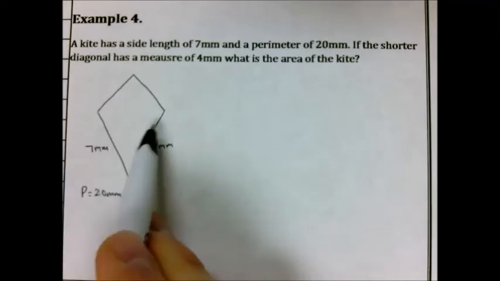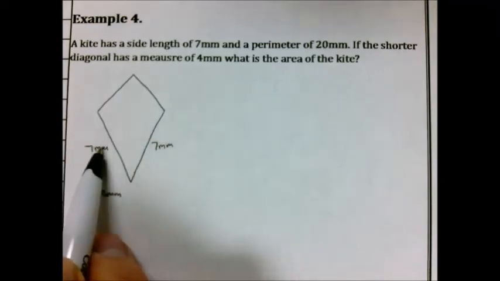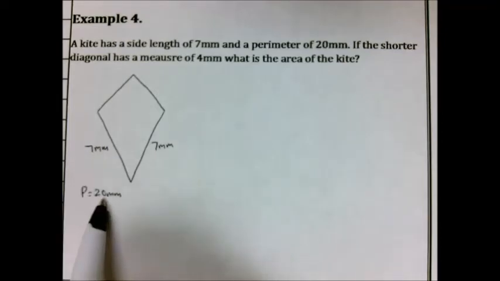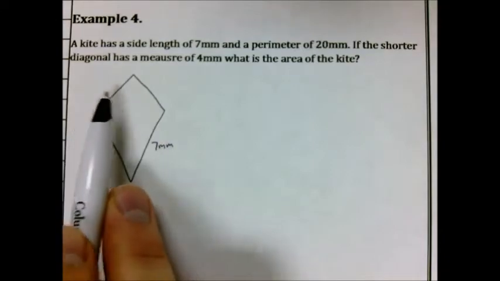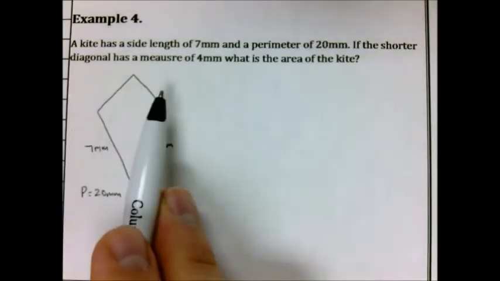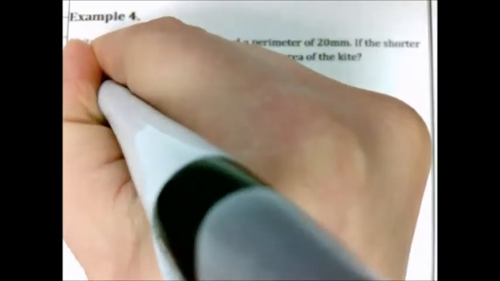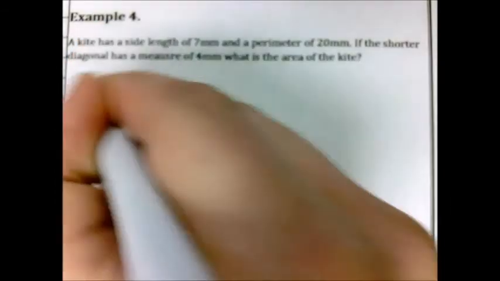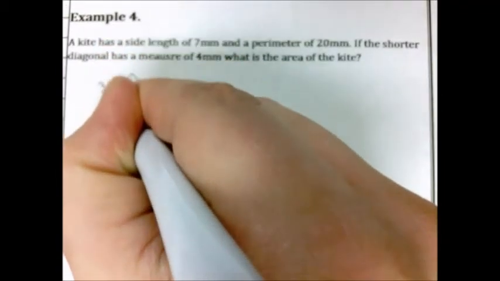And the reason why I know the longer end is going to be 7 is because if we double that, 14, that means we only have 6 left to get to 20 millimeters. So for our perimeter to be 20 millimeters, these two have to add up to be 6. And if you cut that in half, that means these have to be 3 millimeters as well. Now we're given a little more information. We're given that the small diagonal is 4 millimeters.